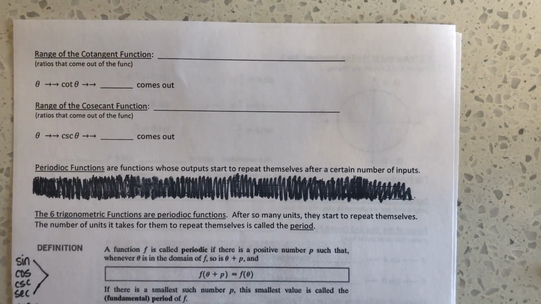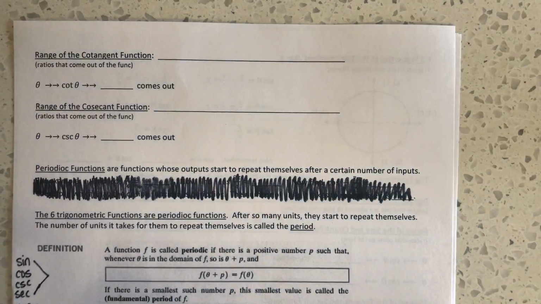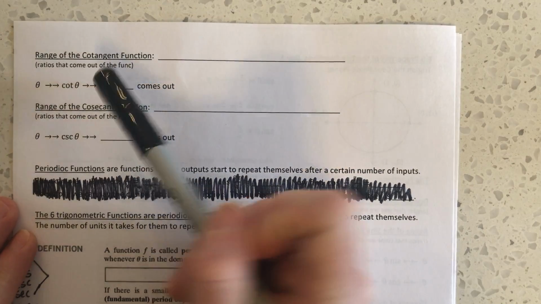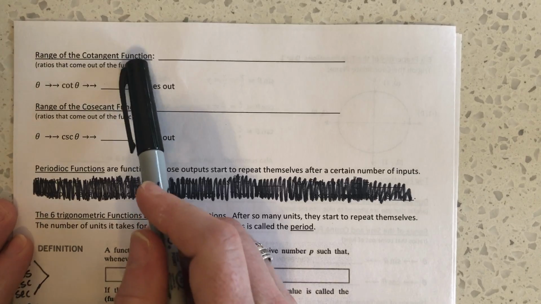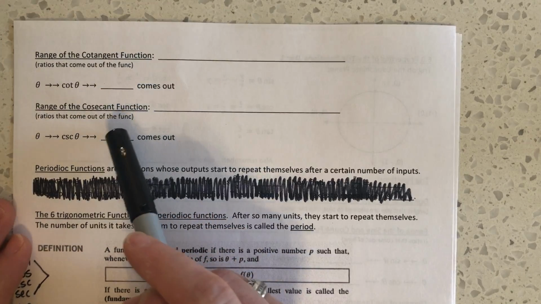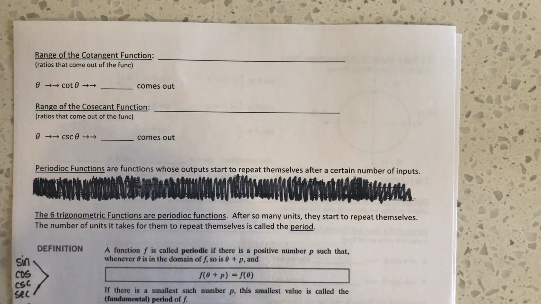Okay, guys, here's the back of your 6.3 day one notes. Just finishing up the range of the cotangent function and the range of the cosecant function. Remember, if I ask you, they're going to be very similar to the tangent and the secant, I should say.